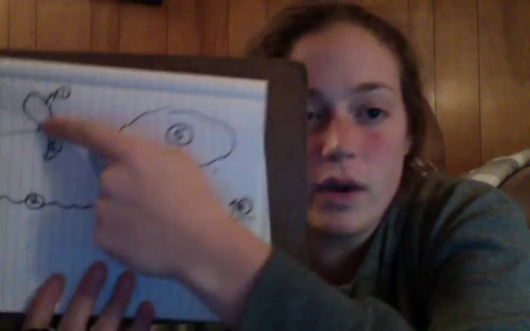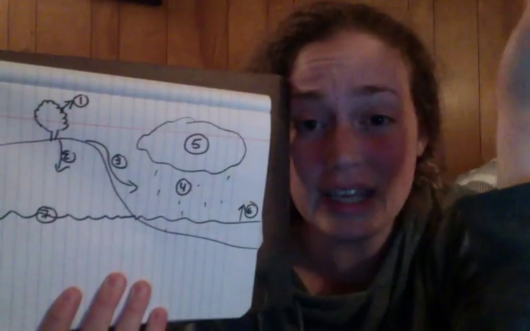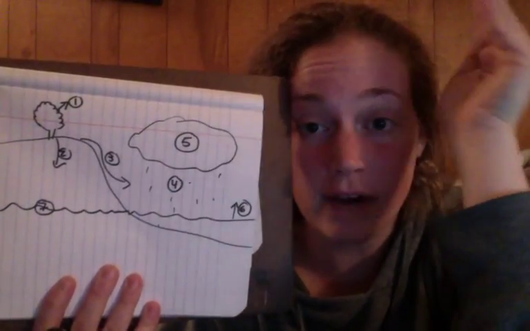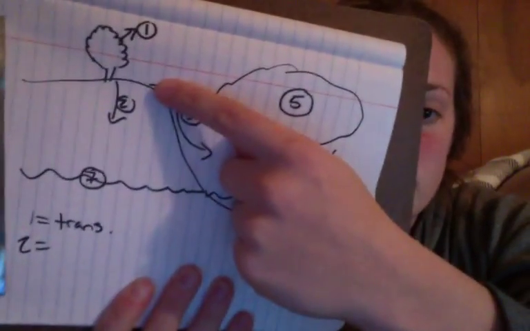So again, number 1, going from the tree. Let me scroll up. What is transpiration? Okay, transpiration is number 1. It's basically evaporation through the leaves of a tree. You just need to remember that whatever arrow is going from the tree is transpiration. Number 2, the tree is on the ground, and number 2 is going into the ground. When something goes into the ground, this is infiltration. There is no word bank. There is no anything. You need to know these words.